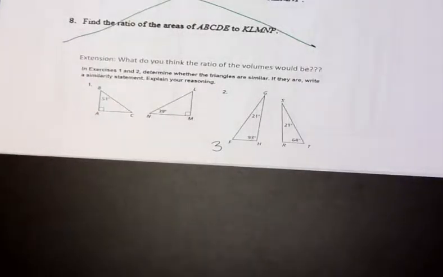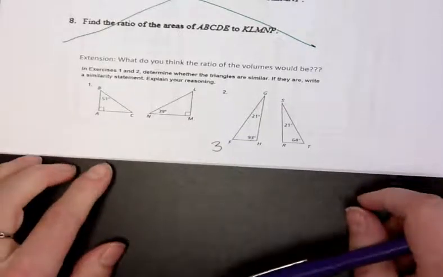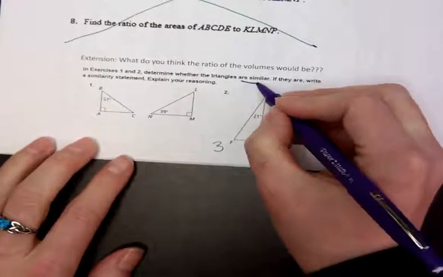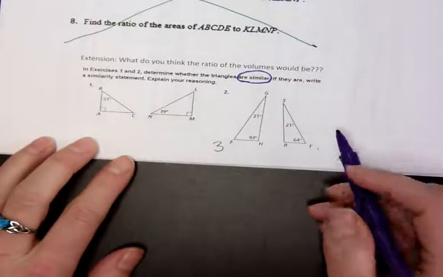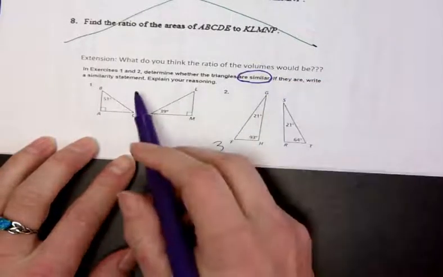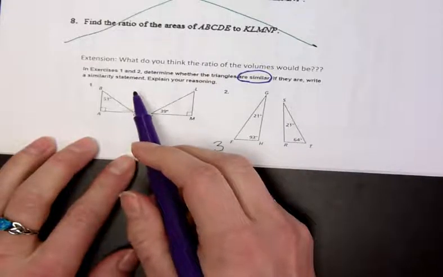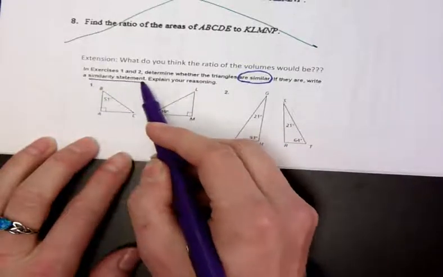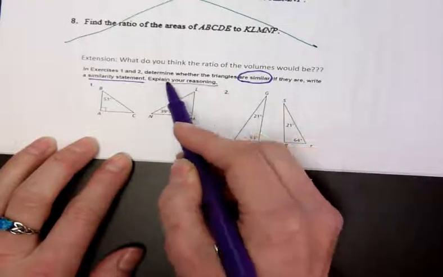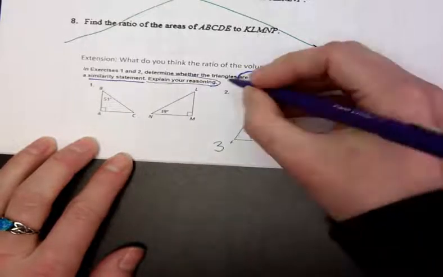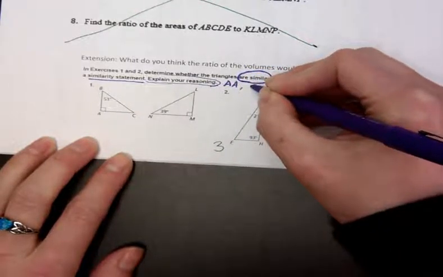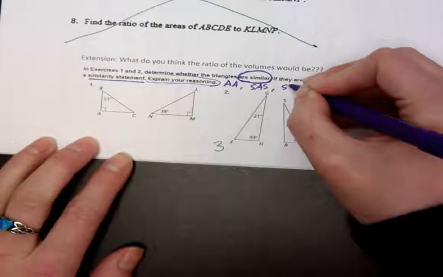So what does it ask us to do in these two? Are they similar? Okay, so are they similar? Step one. Two sides. If they're similar, what do we have to do? Write a similarity statement, explain your reasoning. Okay, so explaining reasoning is going to be in the format of angle, angle, side, angle, side, side, side, side. We're just saying, hey, how do I know these are similar? So like AA.